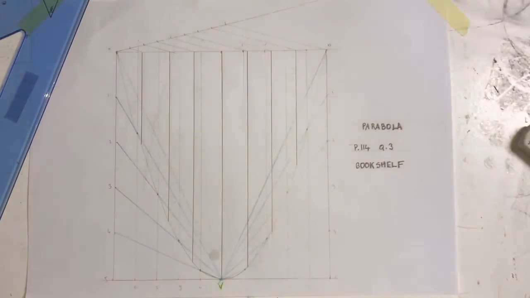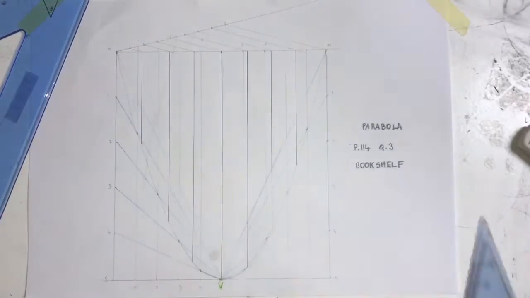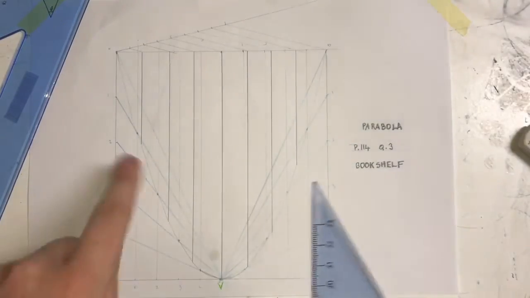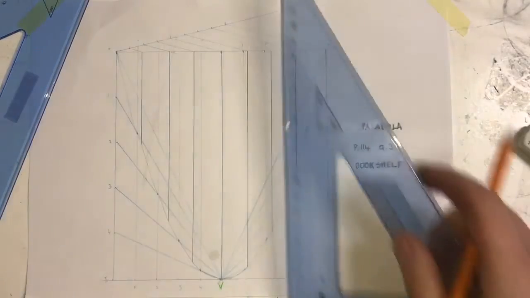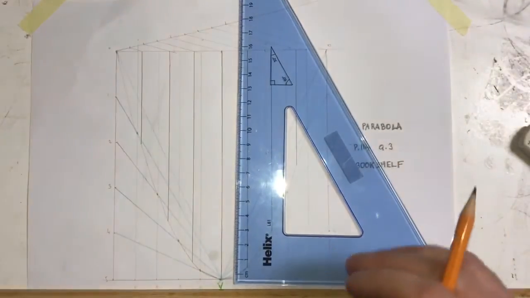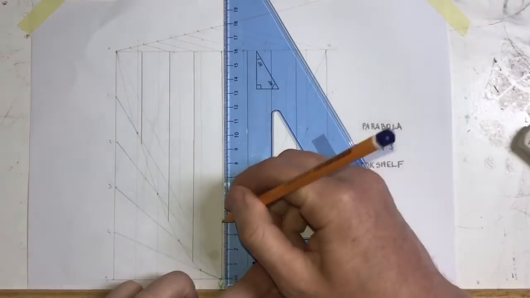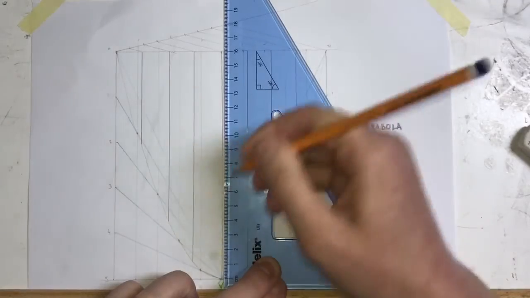Okay, so 1, 2, 3, 4, 5, 6, 7, 8. So there's 8 sections. This was horizontally going in over this height. Our overall height is 160, so that divides nice and easy, 8 into that. So that's 20 millimetres each. So 20, 40, 60.